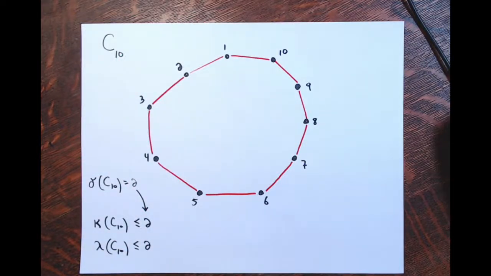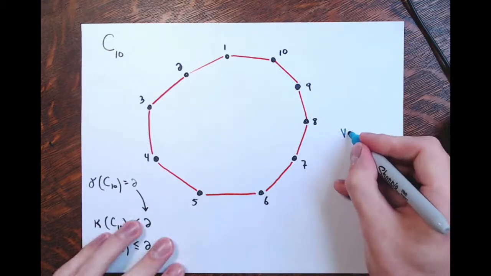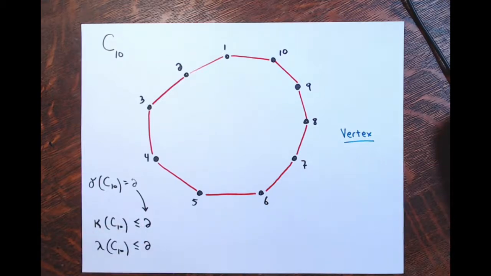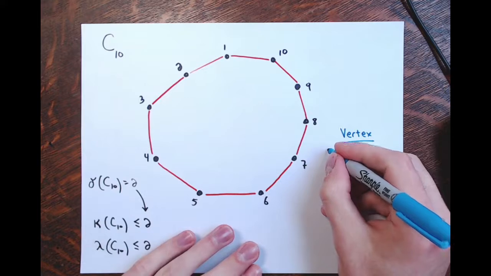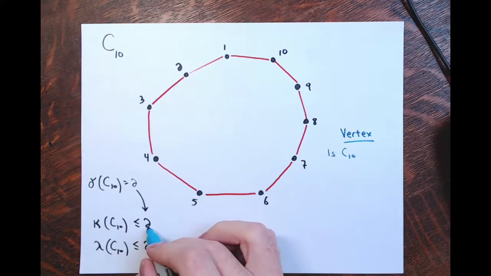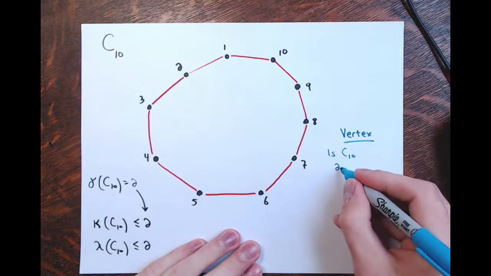So I don't need to start at 10 or anything. Let's talk about the vertex connectivity first. I'll start off with this question: is C10 here 2 vertex connected?